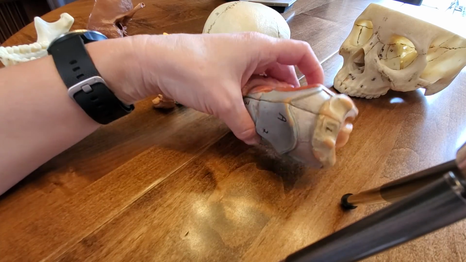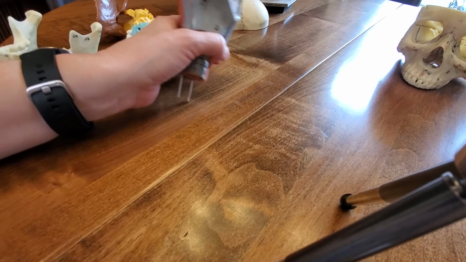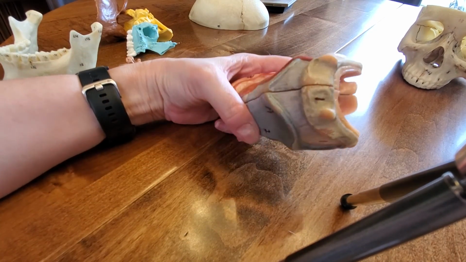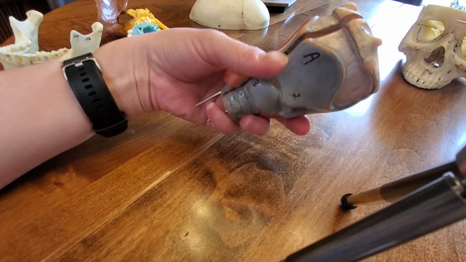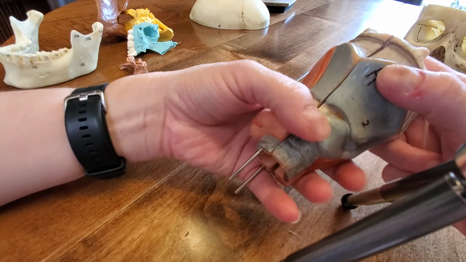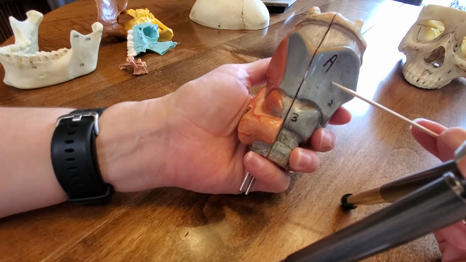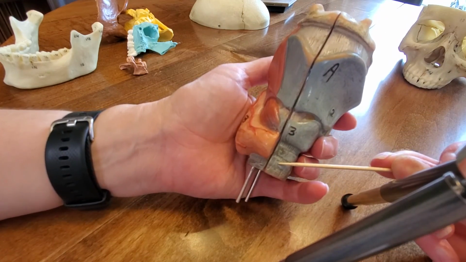And then the very last term that's listed in this set is the hyoid bone, and the hyoid bone is not part of the skull. The hyoid bone is the only bone in the human body that doesn't directly articulate with any other bone. It is suspended in your throat above your larynx, and this is a respiratory model that shows the larynx and the very top portion of the trachea.